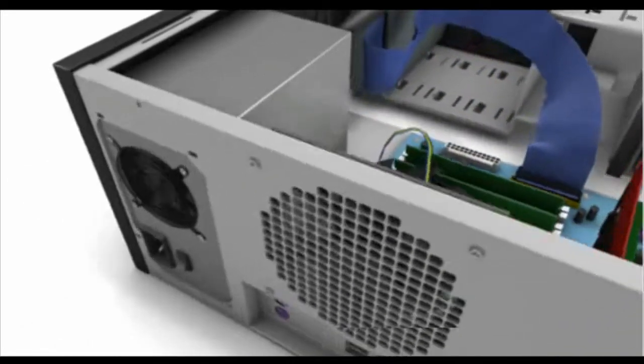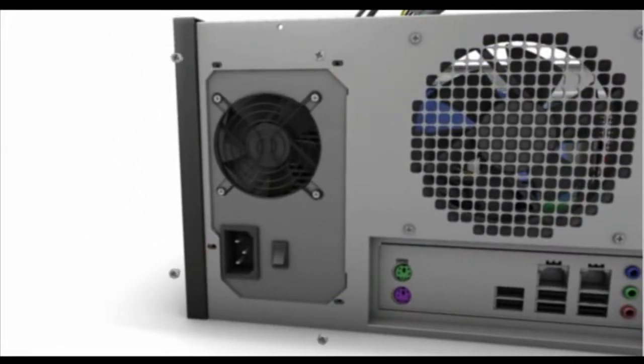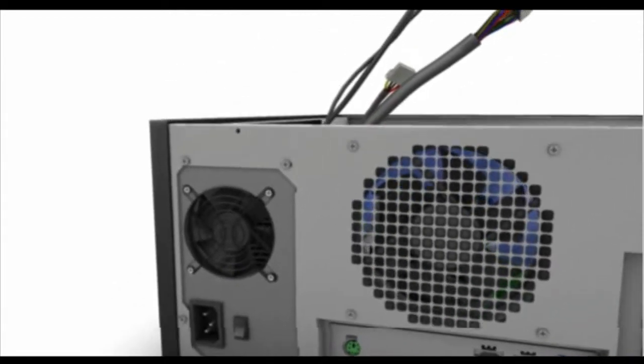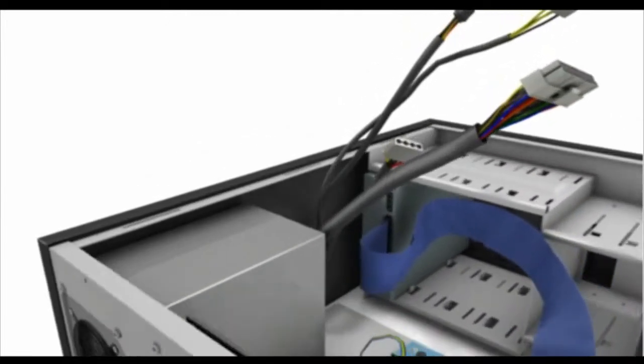In this video we will be installing an ATX power supply into the case. This is the final stage of the build process, and is also one of the simplest. Almost all components will require power directly from the power supply, although some, such as PCIe cards, will receive it from the motherboard.